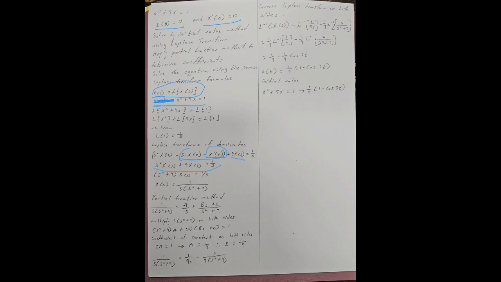So, simplified all the way, we have X(s) equals 1 over s times (s squared plus 9). And then I want to use the partial fraction method to solve that, which will give you A over s plus (Bs plus C) over (s squared plus 9). So I'm going to multiply both sides by s. Hold on a second. Let's go back a little bit.